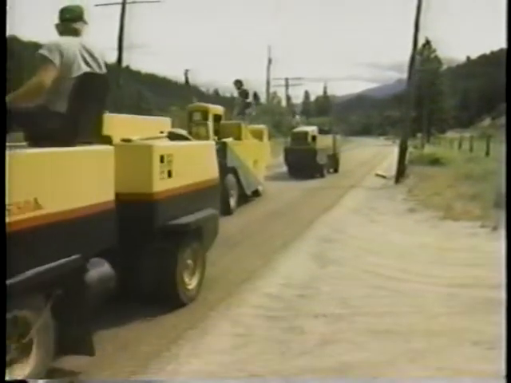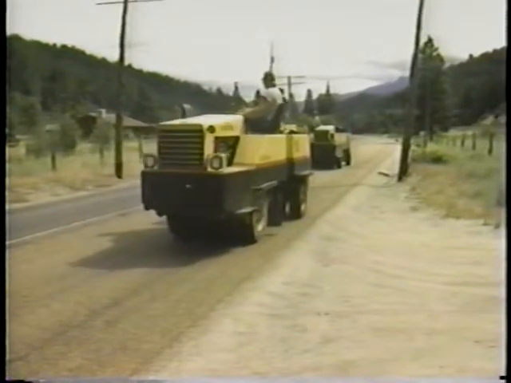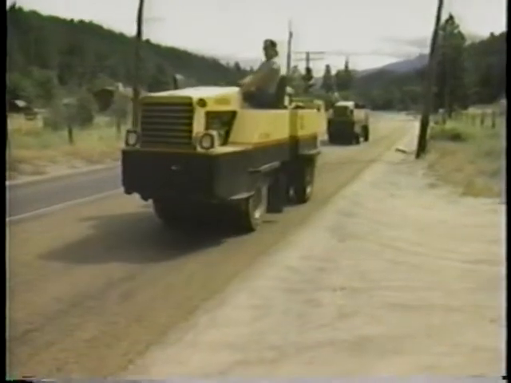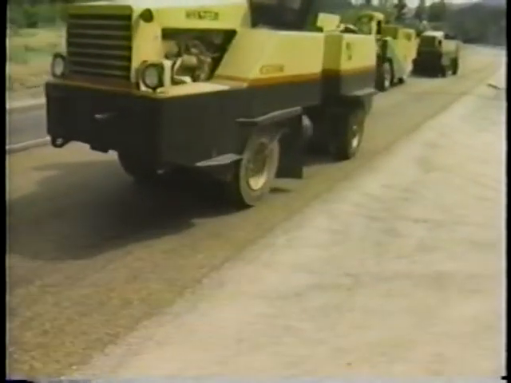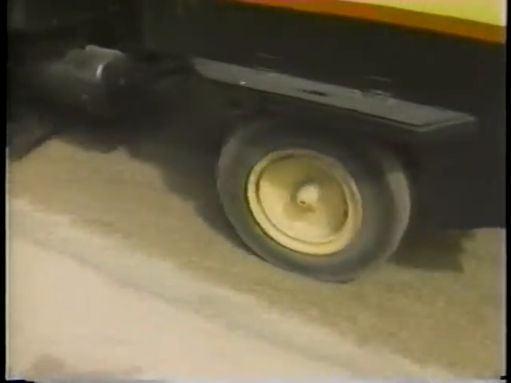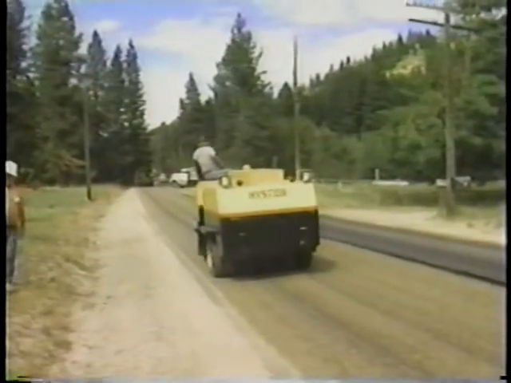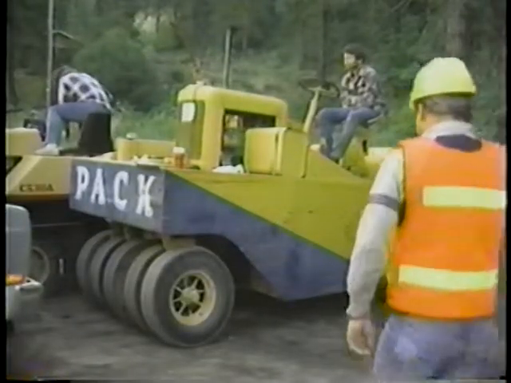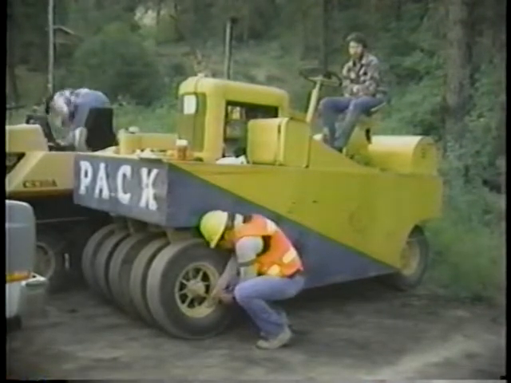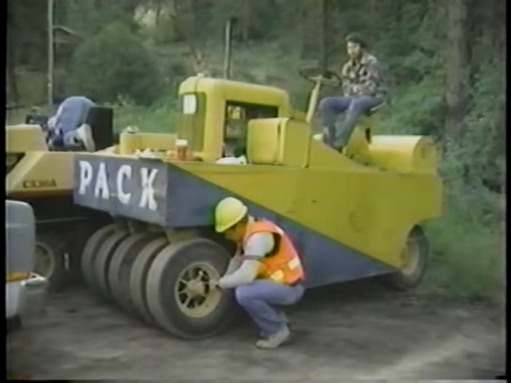Now let's talk about the rollers. Their purpose is to seat the aggregate firmly in the binder. Smooth tread pneumatic tired rollers are recommended because their flexible tires work the chips into position and embed them in the oil, producing a tight-knit surface. Tire pressures for rubber-tired rollers must comply with the manufacturer's specs. Most important, tire pressure must be uniform from tire to tire.